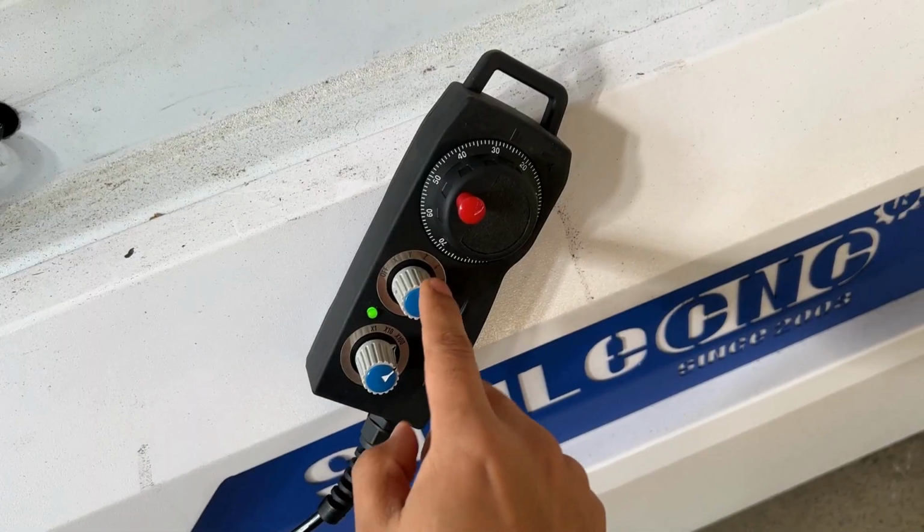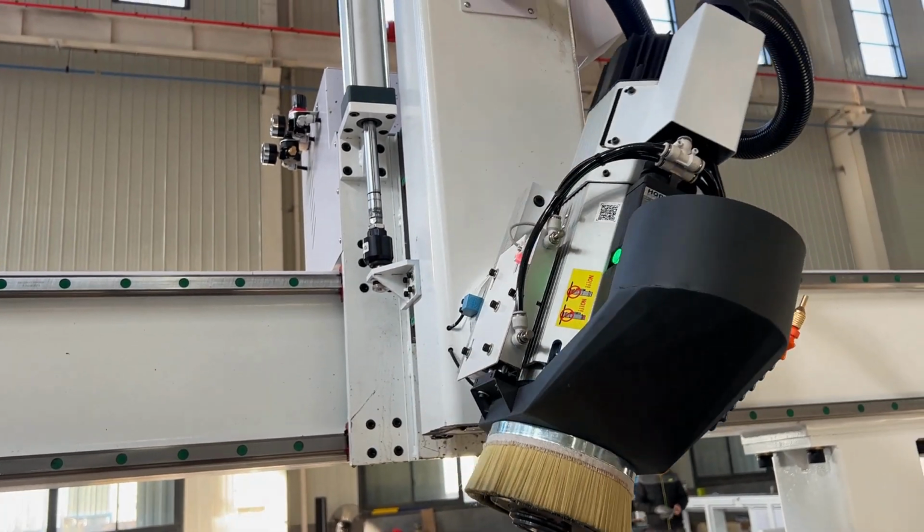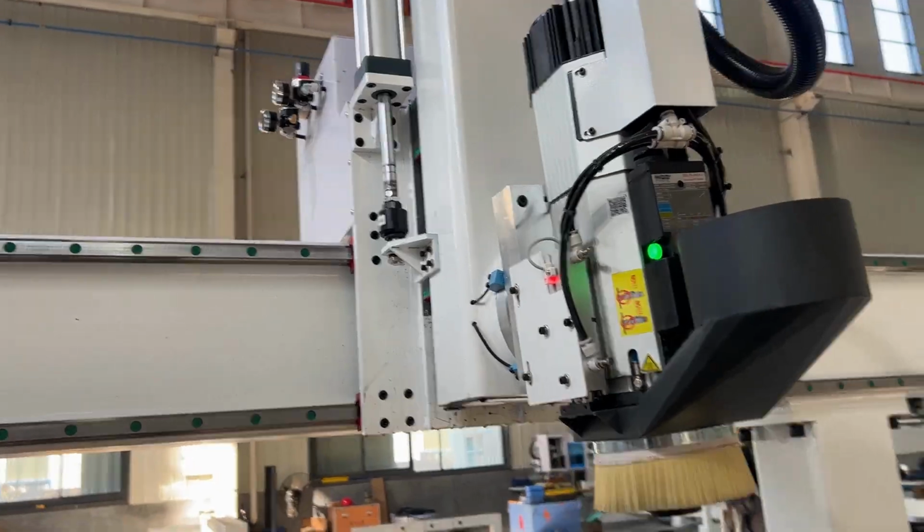Use the remote control to set the main spindle vertically to 0 degrees.